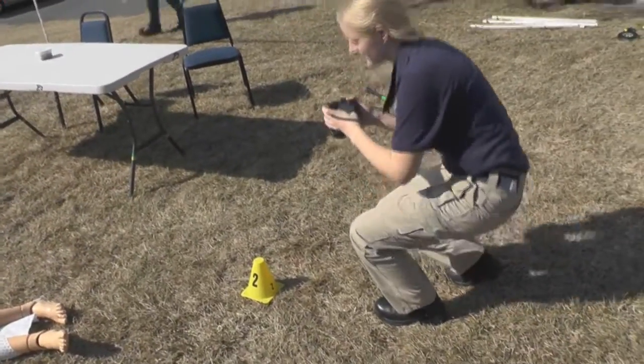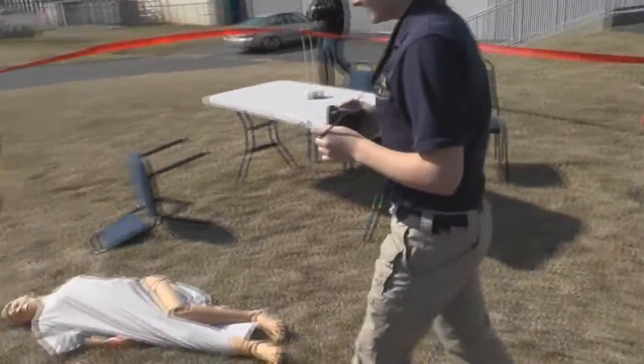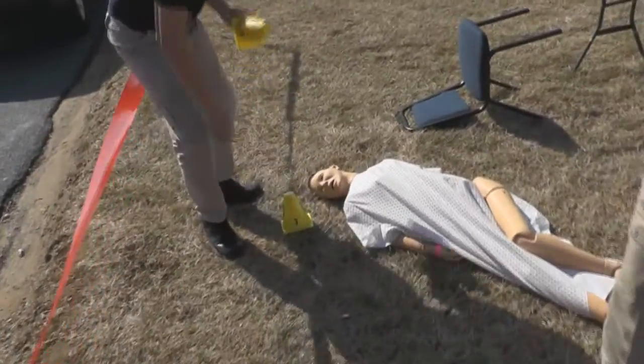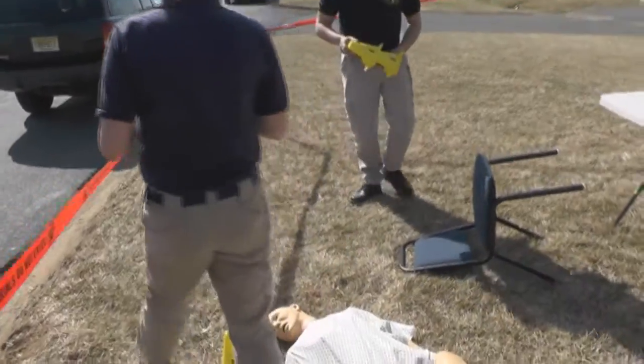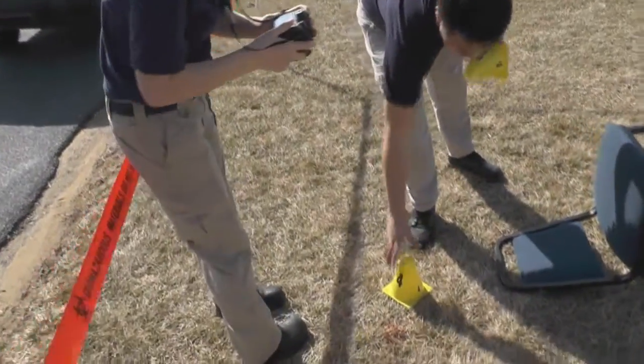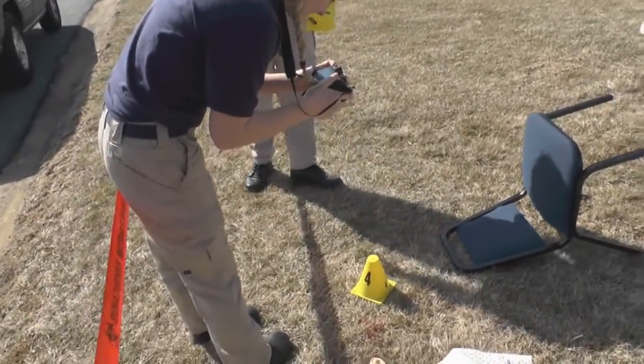Upon completion of the overview photos, mid-range photographs are taken. The purpose of the mid-range is to focus attention on a specific object. Following the mid-range photos, close-ups are taken. Scales should be used when indicated. Without a scale, many photos can't be admitted in court.